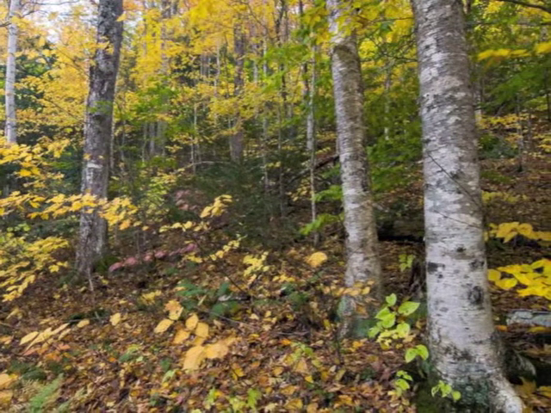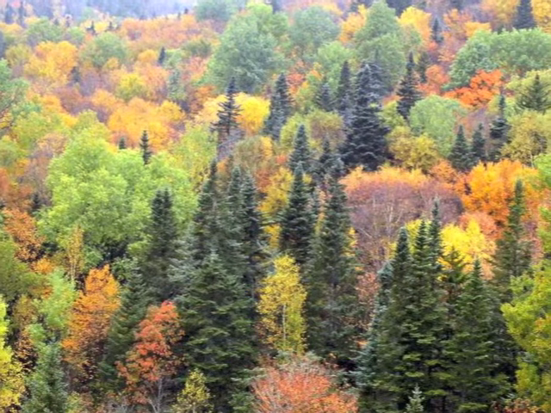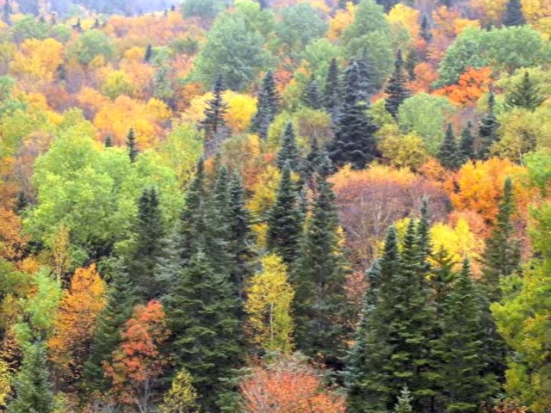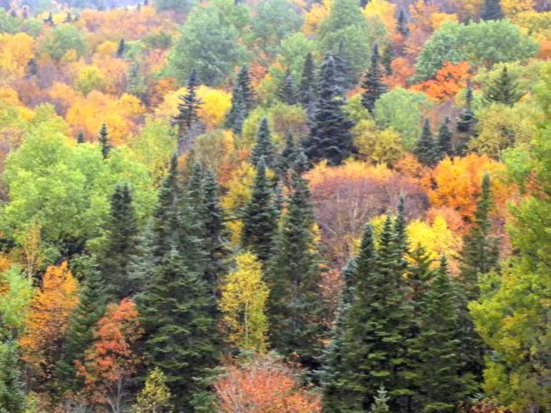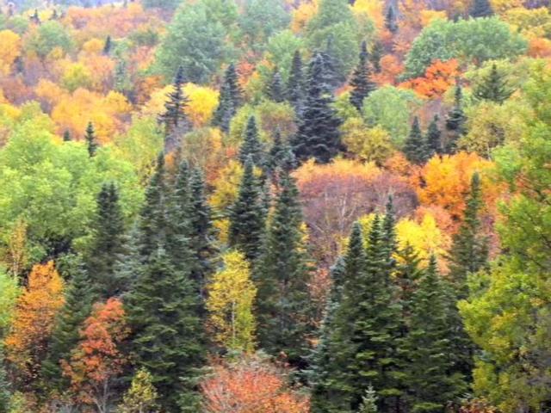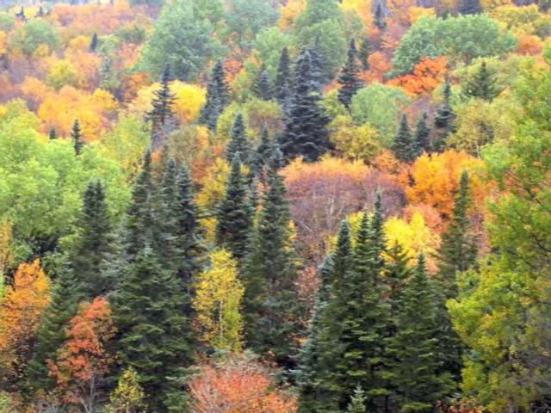Every place is different. In temperate areas, it's really helpful to pay attention to forests in the fall. You can see that every tree changes at a little bit different time, and the diversity of the forest can be readily apparent.